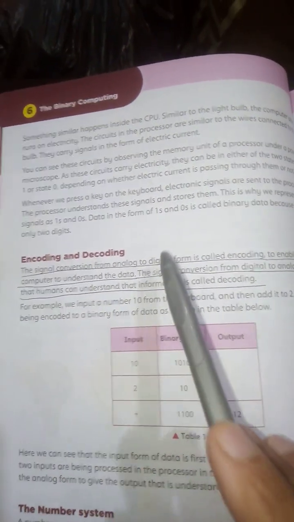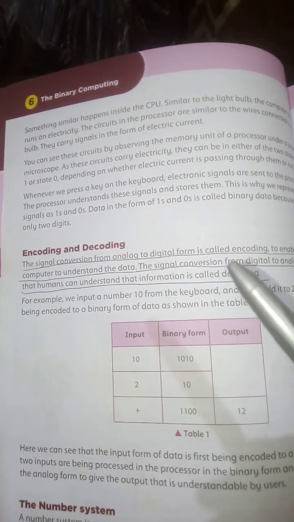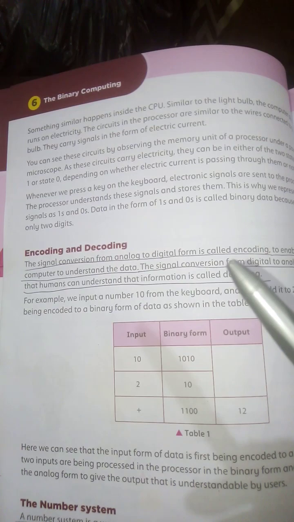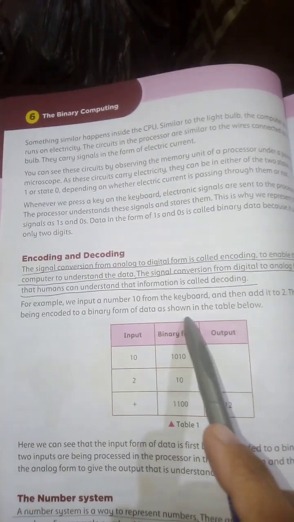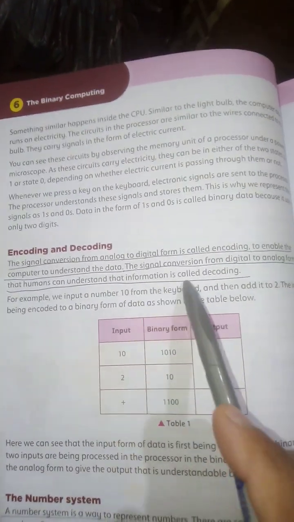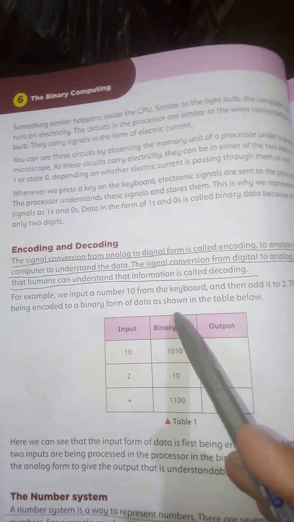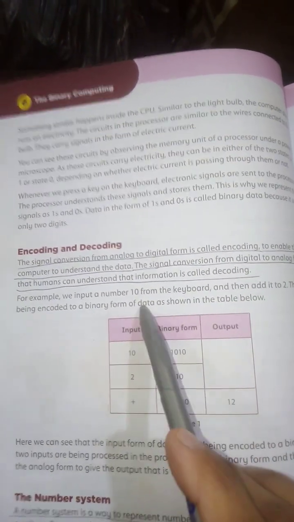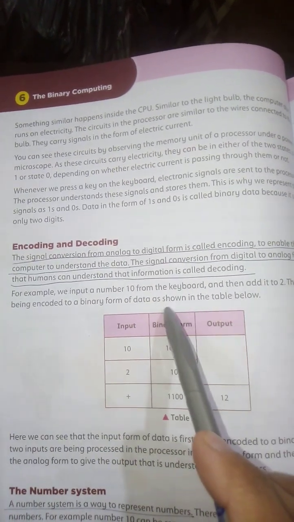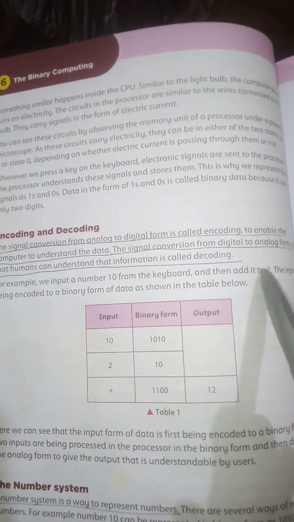So we need to know about encoding and decoding. Encoding means signal conversion, the signals we are entering into the computer with the help of the keyboard. So basically the signal conversion from analog to digital form is called encoding. As I have told you, analog data is understood by humans and digital data is understood by the computer.